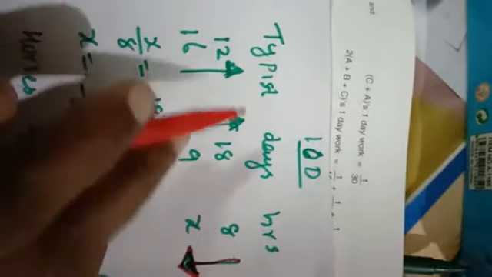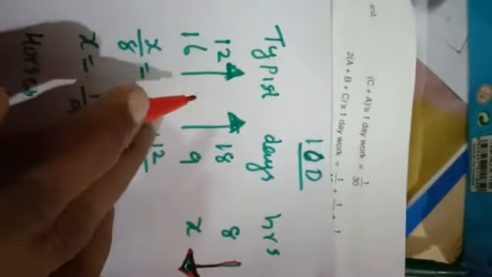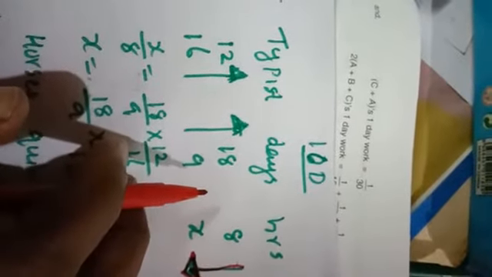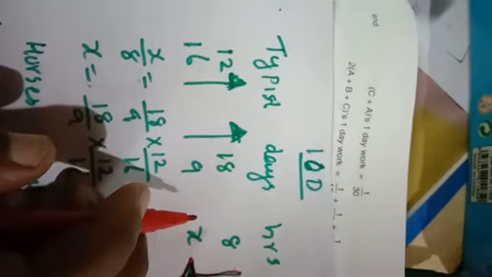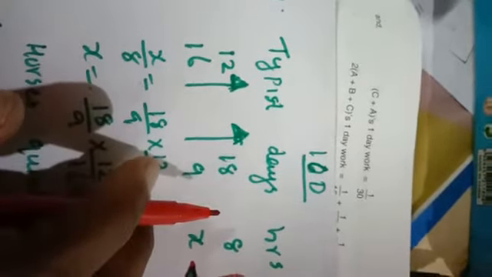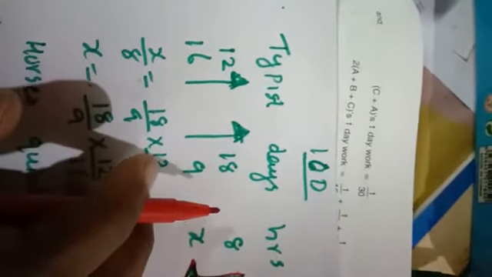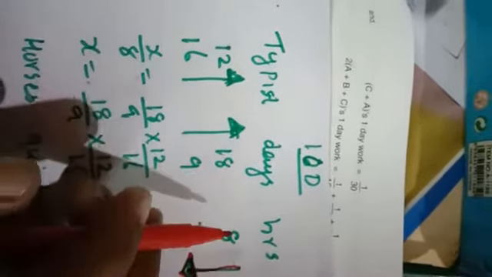See, 8 hours for 12 typists. So 16 typists can complete within a less amount of time. Okay, see, if there are 12 people, it will finish in 8 hours.